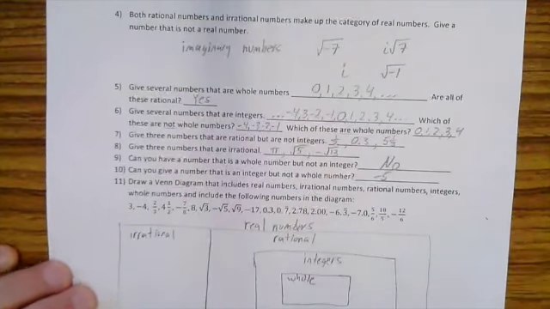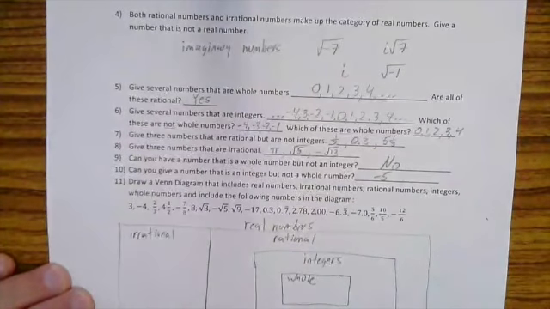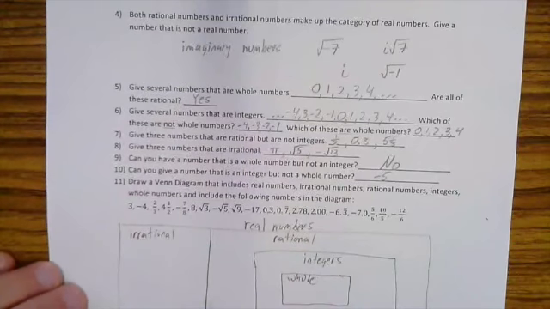All right, so now what I'd like you to do is put these numbers inside your Venn diagram and then check to see if you got them in the same places as I do.